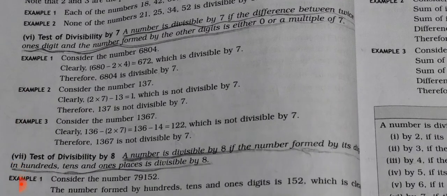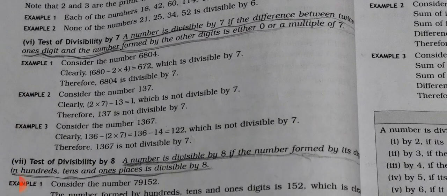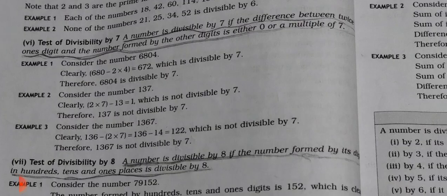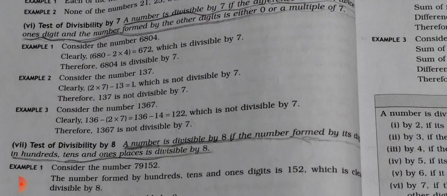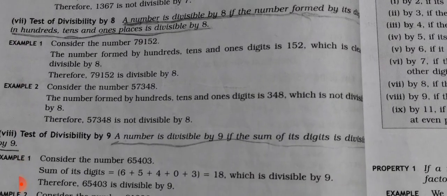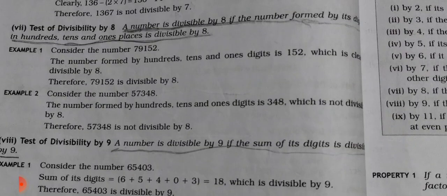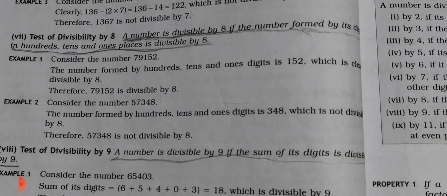A number is divisible by 7 if the difference between twice the ones digit and the number formed by the other digits is either 0 or a multiple of 7. A number is divisible by 8 if the number formed by its digits in hundreds, tens and ones places is divisible by 8.